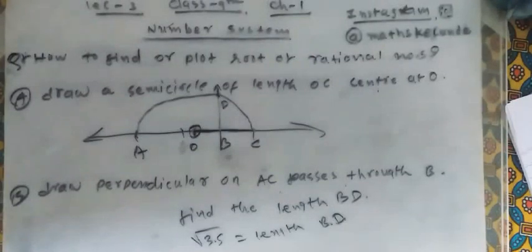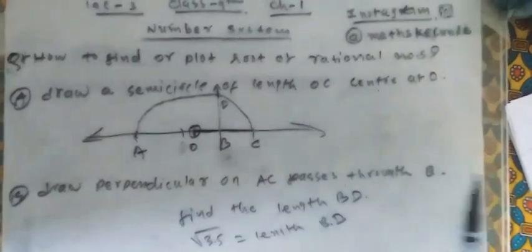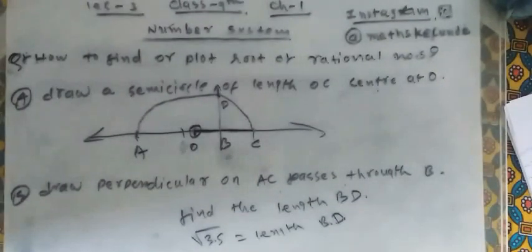So in this way we can find the square root of any rational number or represent it on the number line.